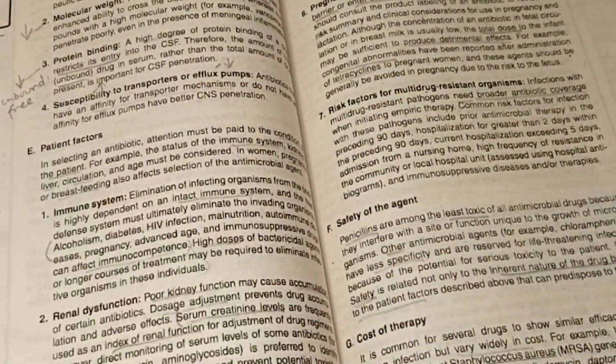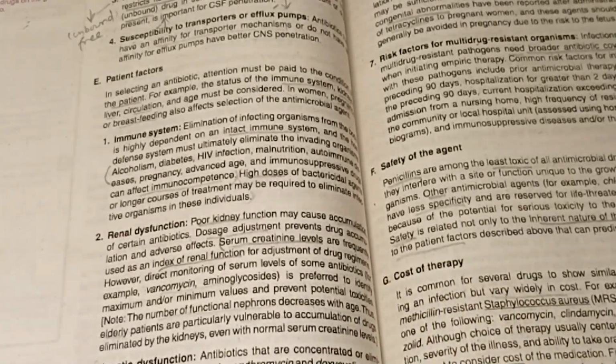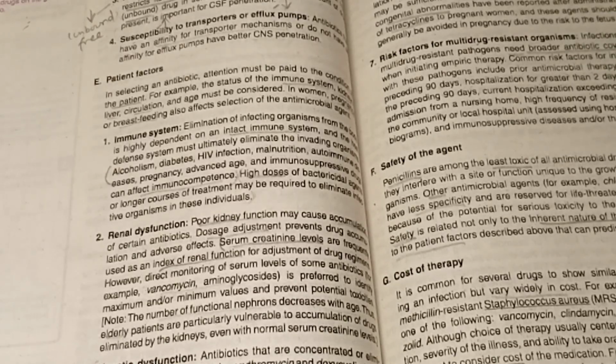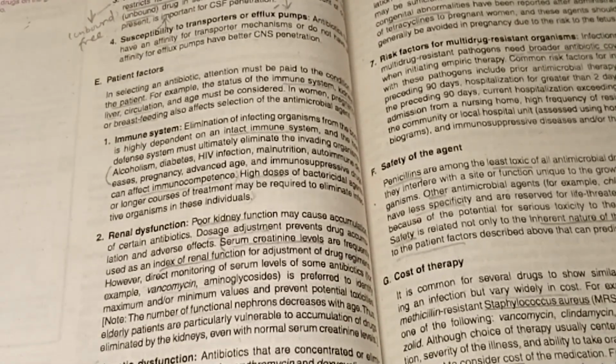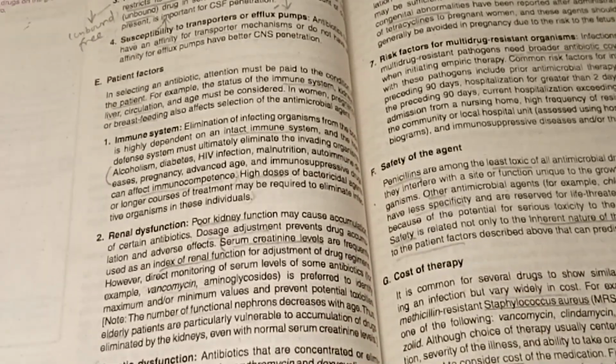Then the renal dysfunction. Renal dysfunction is also a main concern, because if kidney function is poor, then the drugs are going to accumulate, and we have to adjust the dose. This dose adjustment is basically determined by the serum creatinine level, which is taken as an index of renal function. And that was all about it.